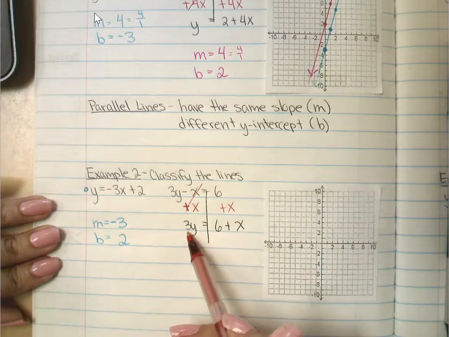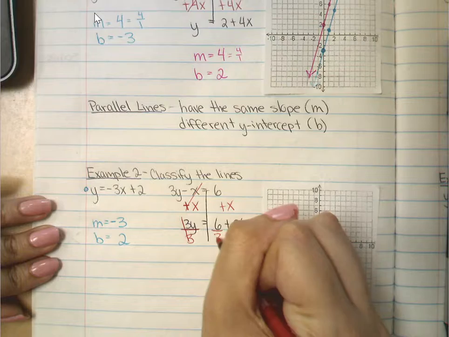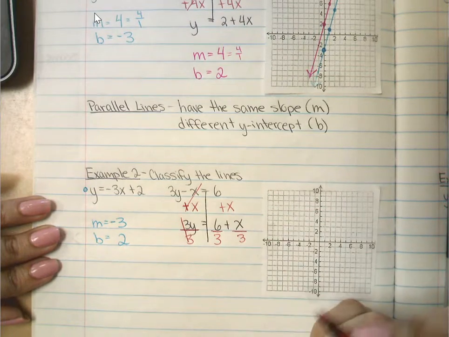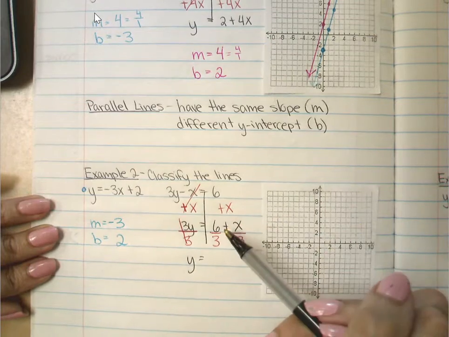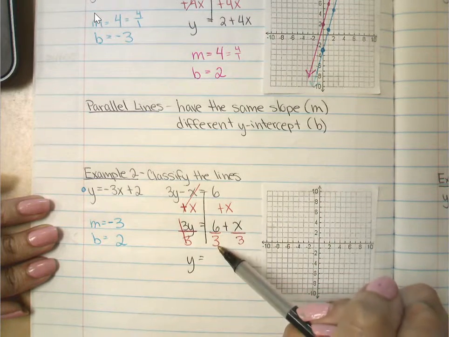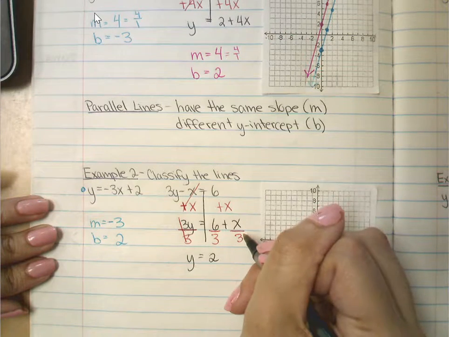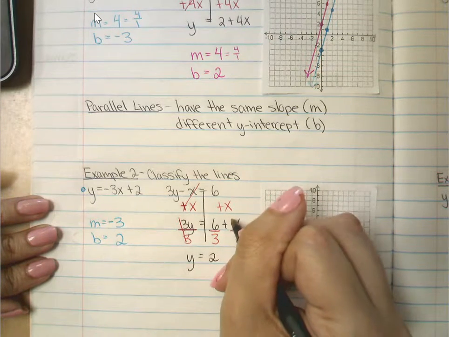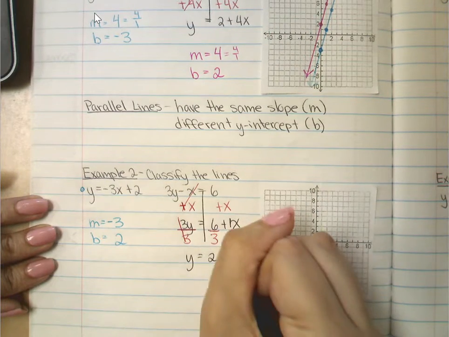Now I have to get rid of the 3. So this is division. Divide by 3, and every single term gets divided by 3. So now I just divide 6 divided by 3. That gives me 2. And then right here, even though you don't see it, there's a 1 right there. 1 divided by 3.